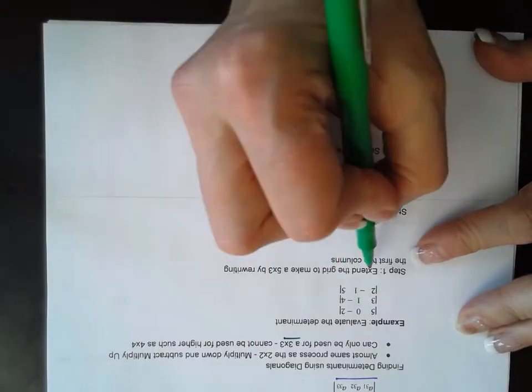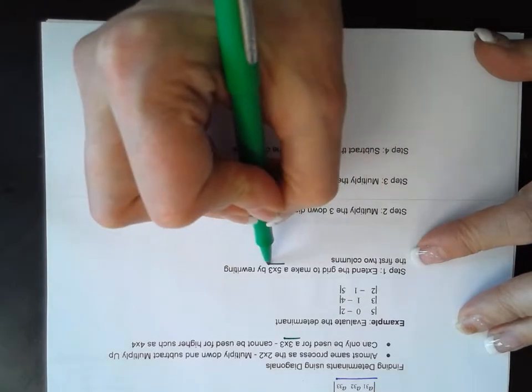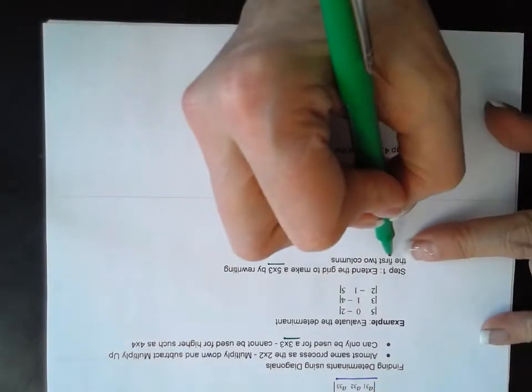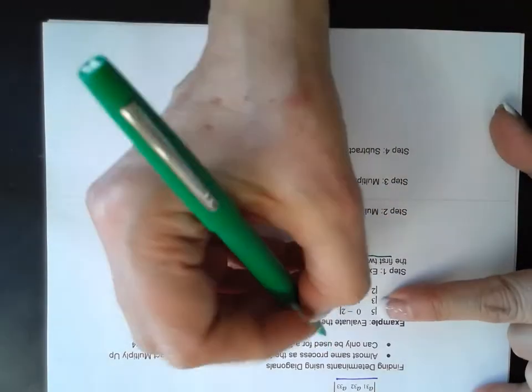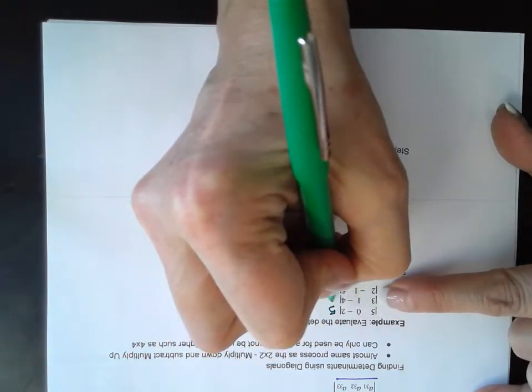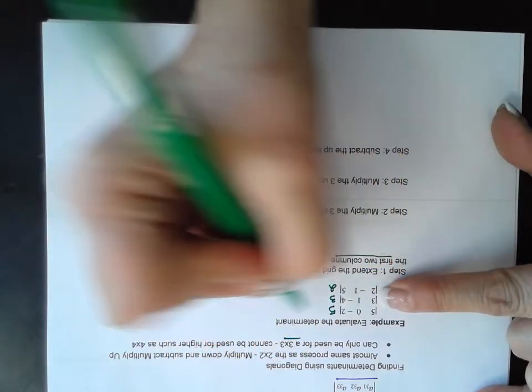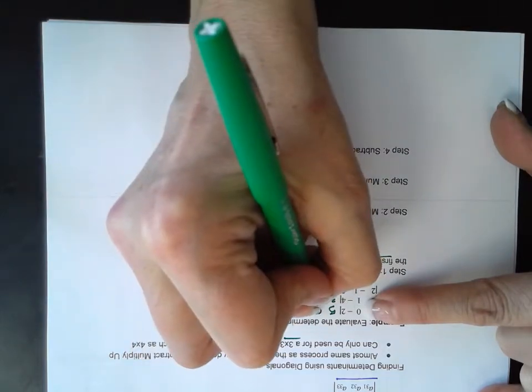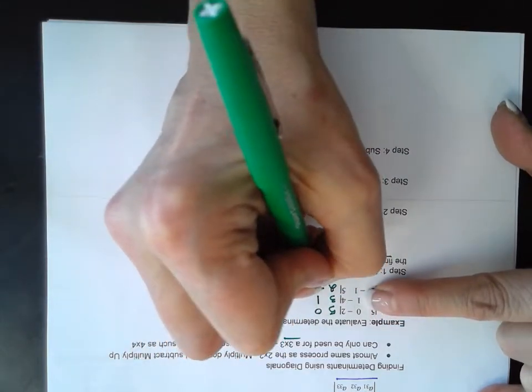You extend the grid to make it a 5 by 3. You rewrite the first two columns. So my first column was 5, 3, and 2. And my second column was 0, 1, -1.